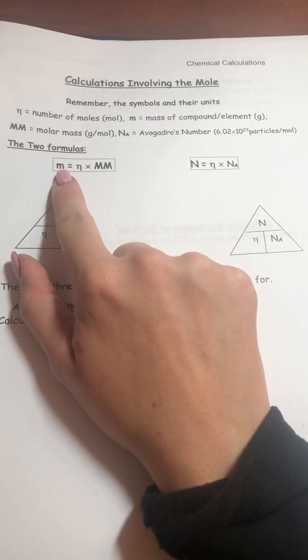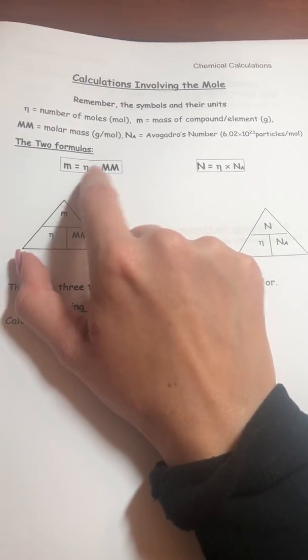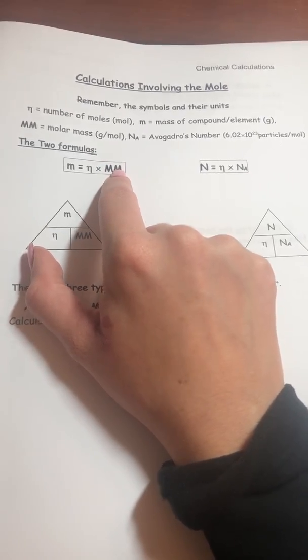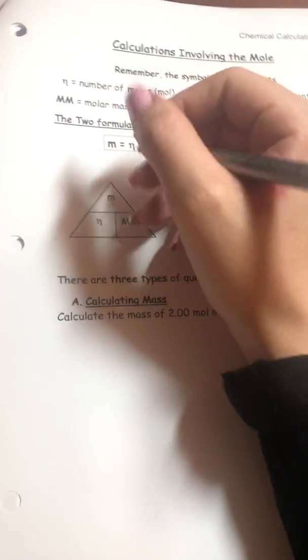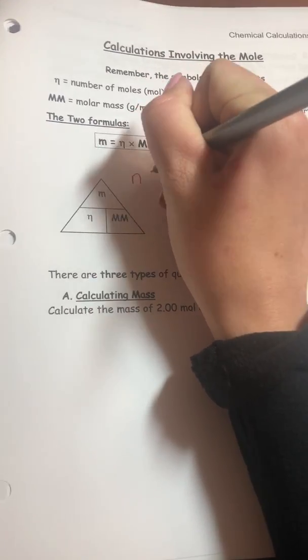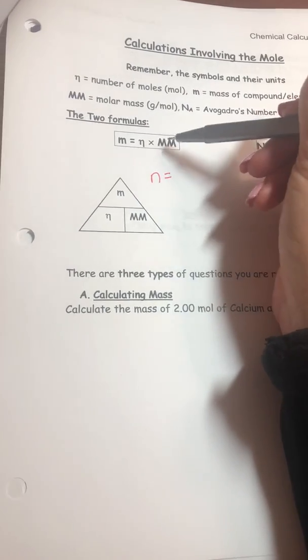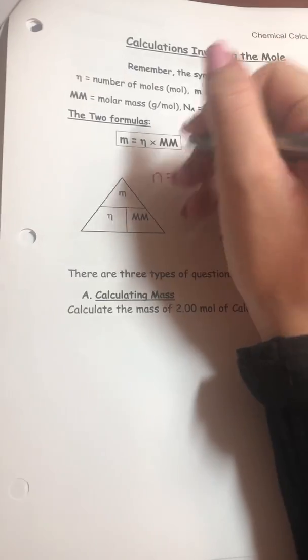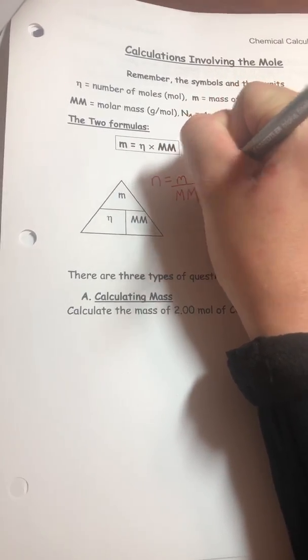Okay, and the two formulas: if you were trying to calculate mass, you take the number of moles and multiply it by the molar mass. So we're going to start with just this one. We can also rearrange it so that if we're trying to calculate the number of moles, we have to bring this to the other side. Since that's multiplication on this side, we divide both sides by molar mass. So I have mass over molar mass.